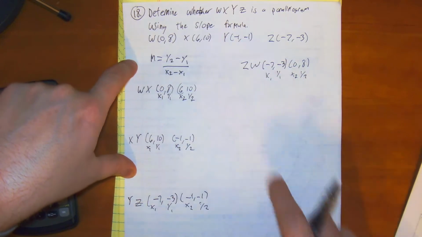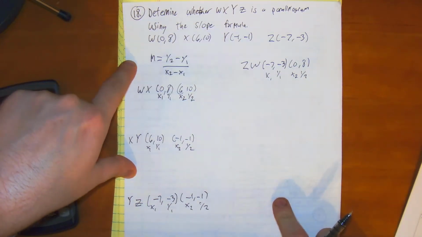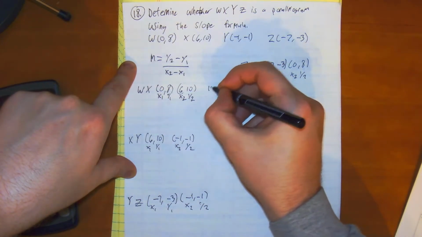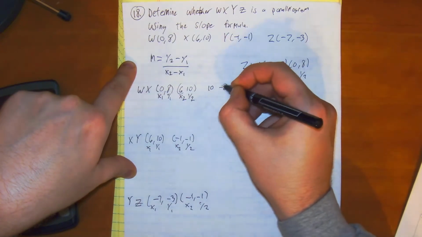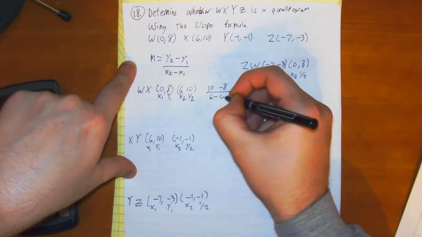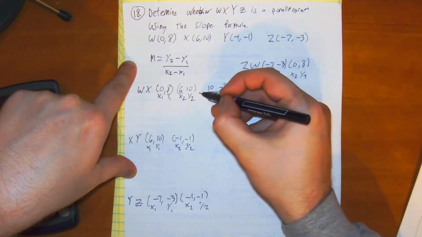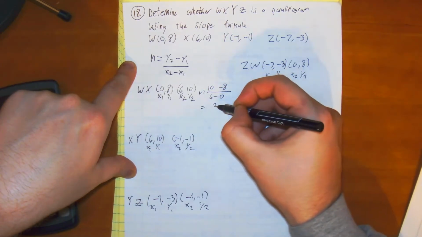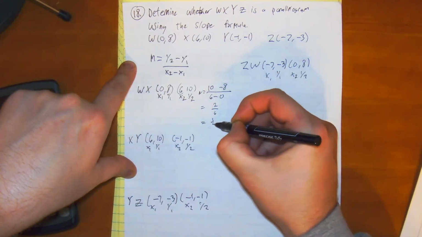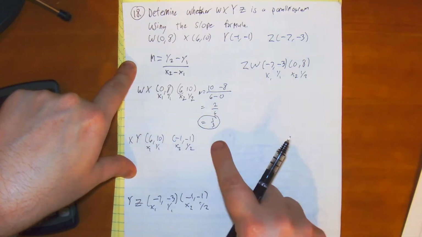So we're going to be using this formula. We have 10 minus 8 all over 6 minus 0. So we get the slope is equal to 2 over 6, which is equal to 1/3. That's our first slope.